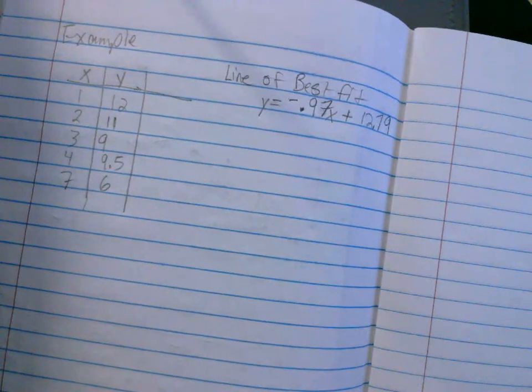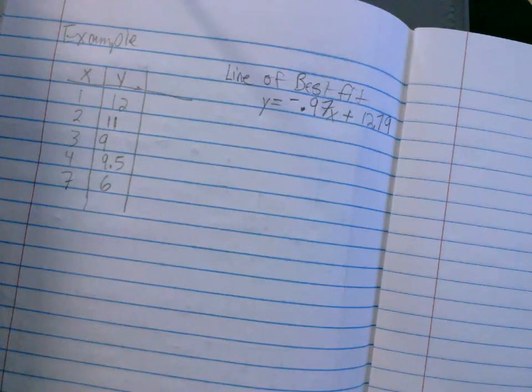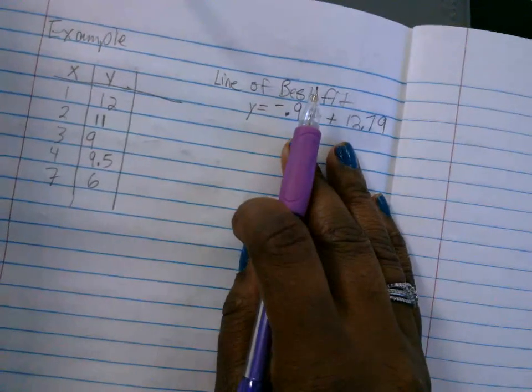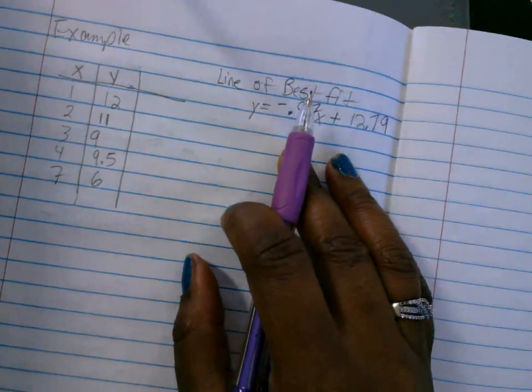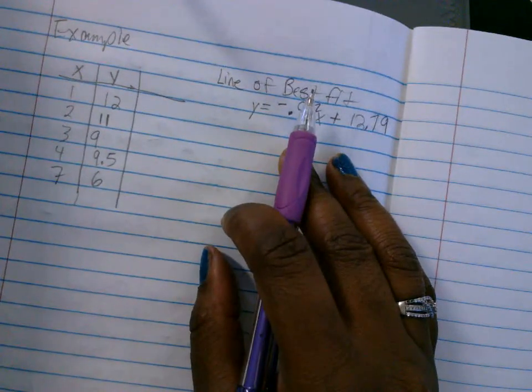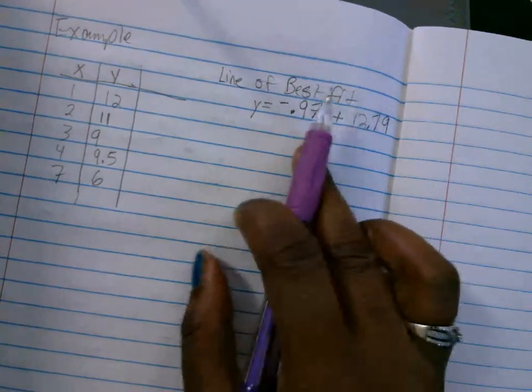So now we're going to use our line of best fit to do the predicted amounts, okay? Because this is what they're going to do. They're going to say, use the line of best fit to find the residual. So they're going to give you this, okay?